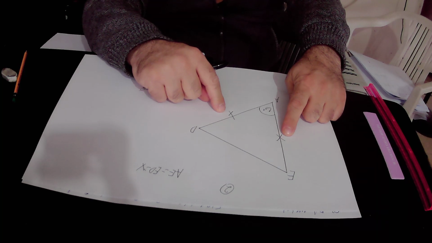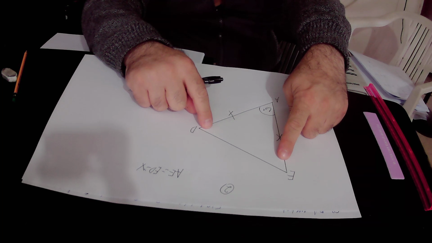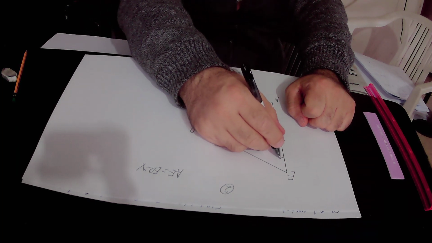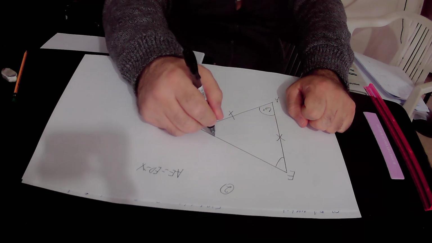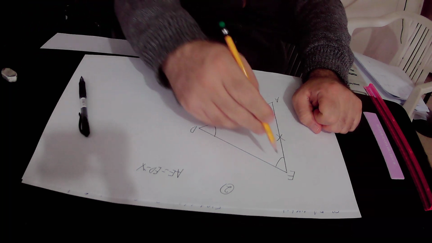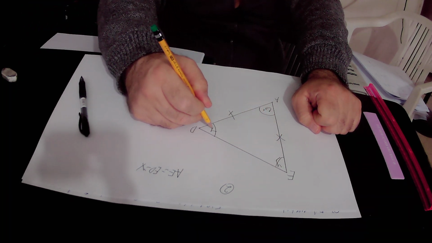Those two angles located in front of equal sides must be equal to each other. If we define one angle as y, then the other angle must also be equal to y.